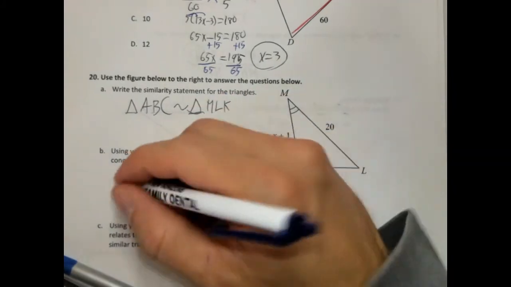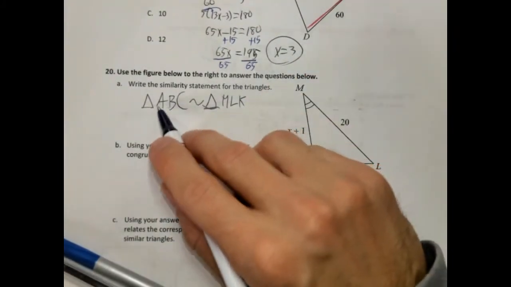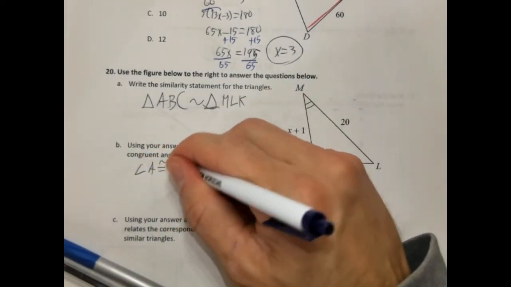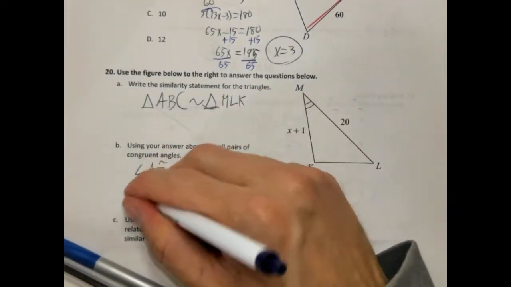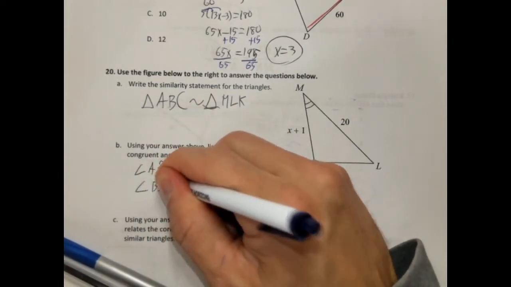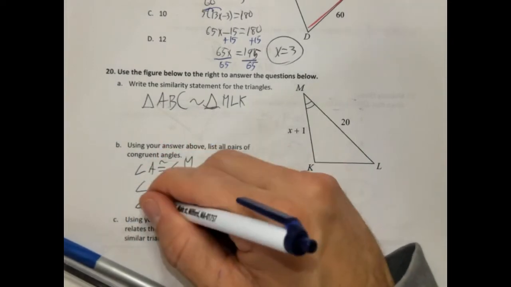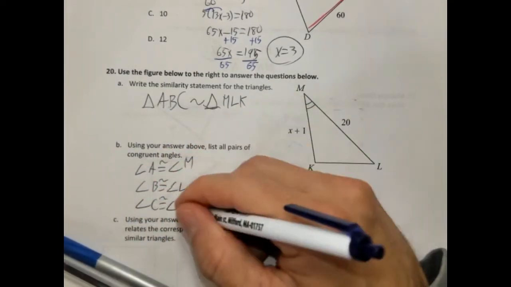Okay. Using your answer above, list all the pairs of congruent angles. Okay, so congruent angles, we're going to go letter by letter. So angle A is congruent to angle M. Angle B is congruent to angle L. And angle C is congruent to angle K.